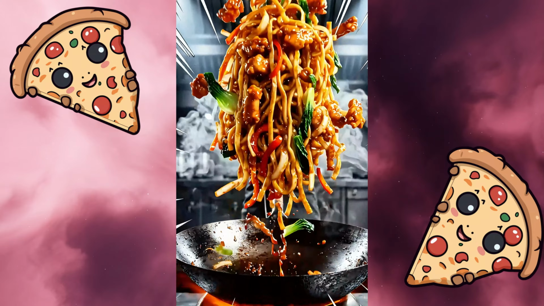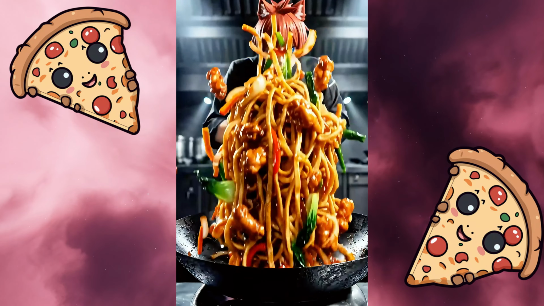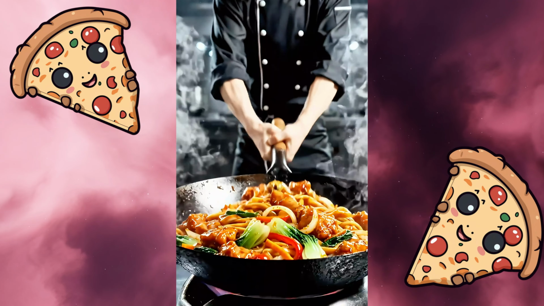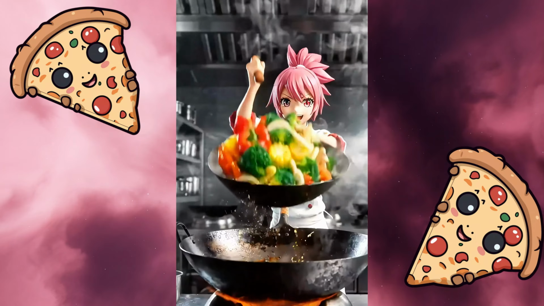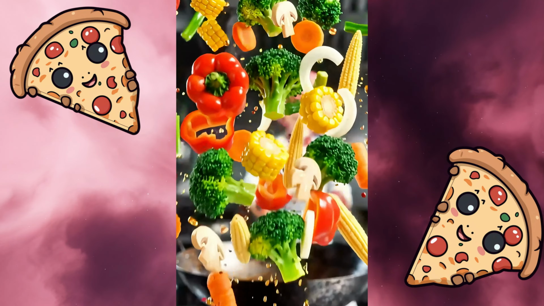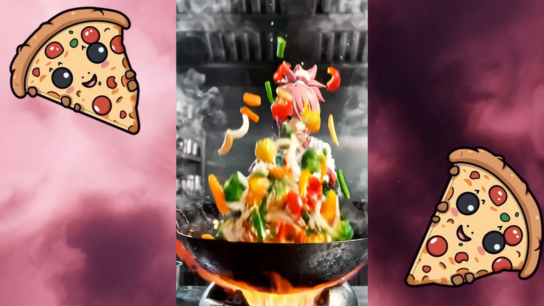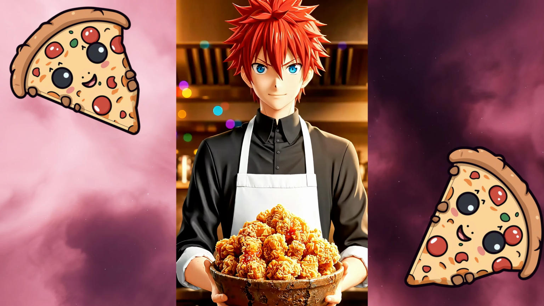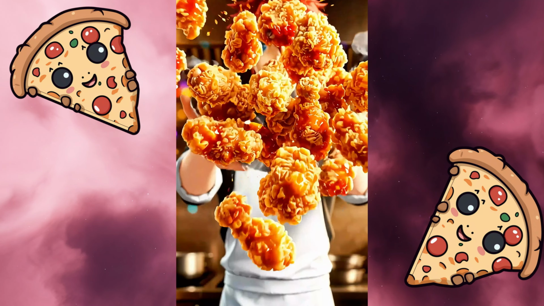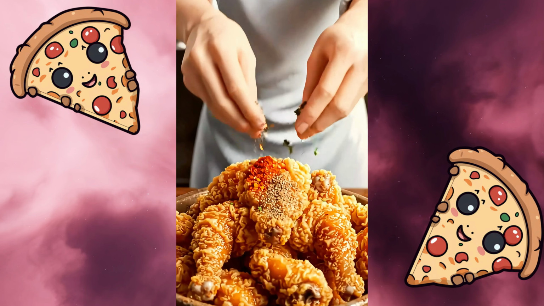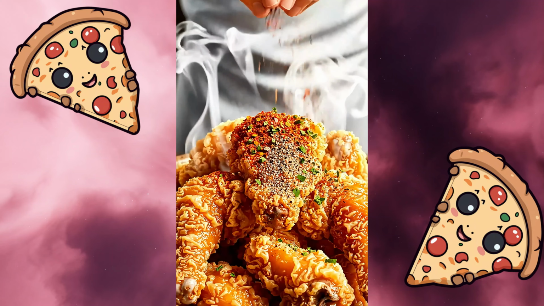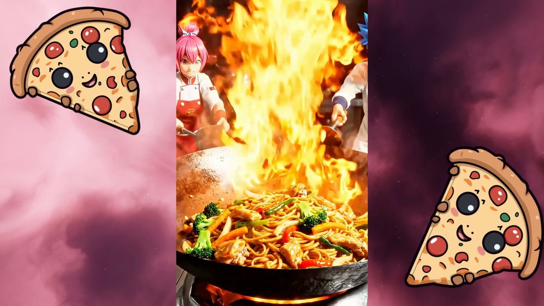But the problem is, finding a free AI video generator that can create trending videos without worrying about credits, limits, or quality isn't easy. But I recently discovered a free AI video generator that lets you create trending shorts and reels without paying anything or worrying about credits. And yes, every video you're seeing on screen was created using this tool. So, let's see how it works.